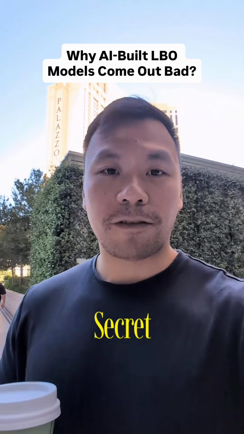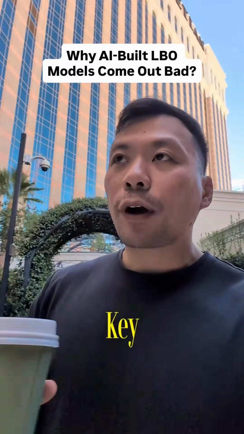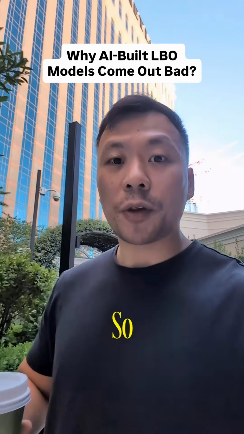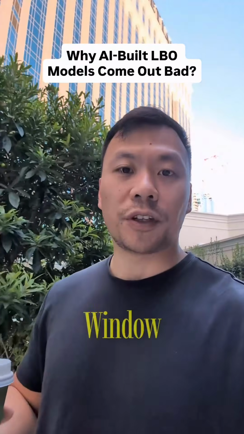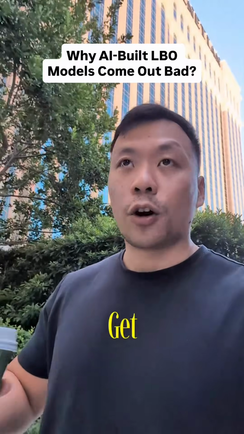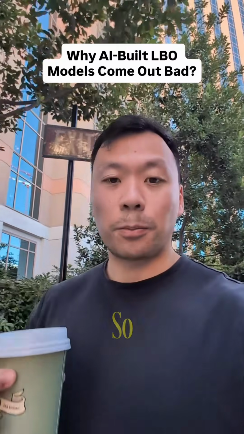And I'll tell you my secret 5-step process to build institutional grade LBO models. The key premise of this is to break out all the major steps across your modeling process so that you can avoid this sort of context window degradation. Step one is to actually prepare the data room. So get all your SIM documents, get all of your PDF documents of any sort of public comps, etc. Right? So prepare the data room.